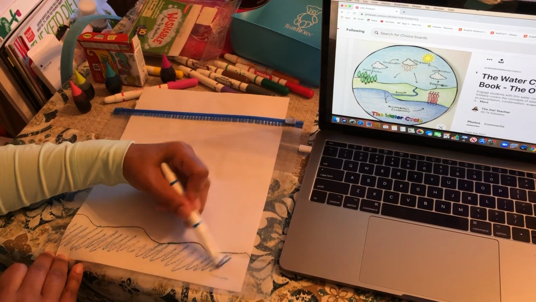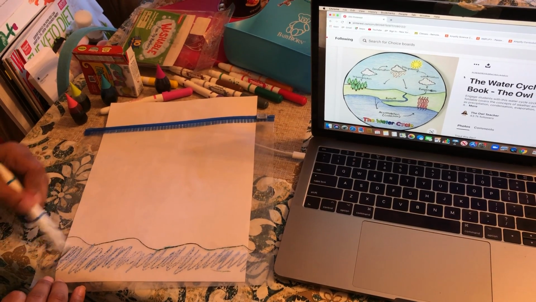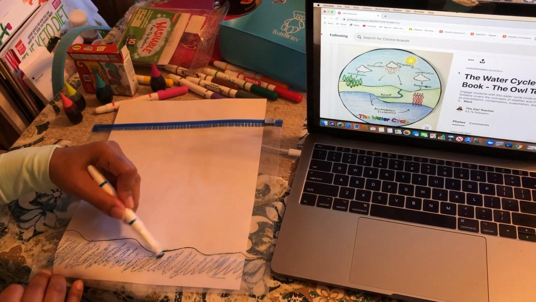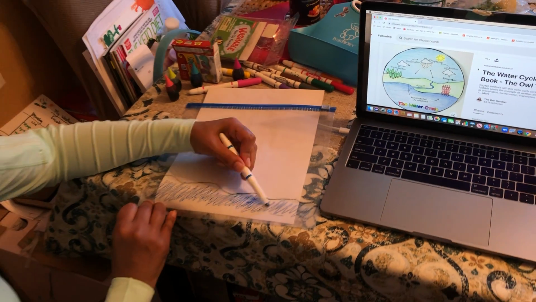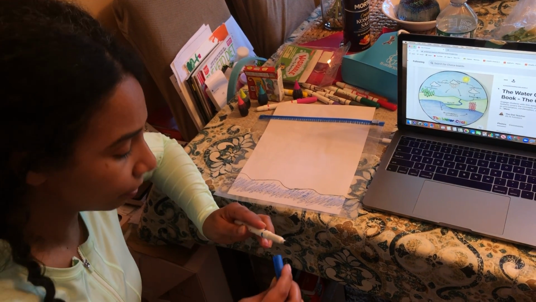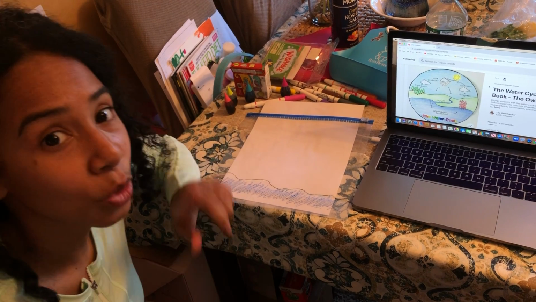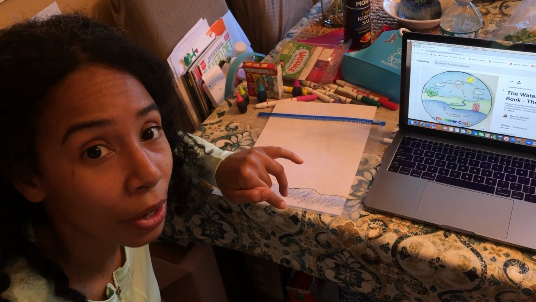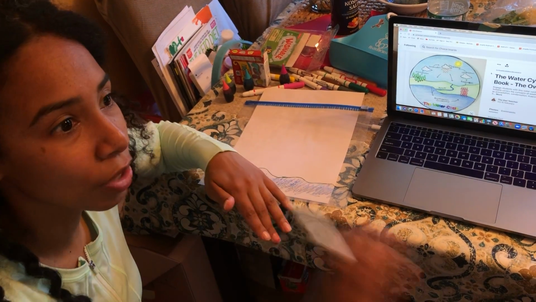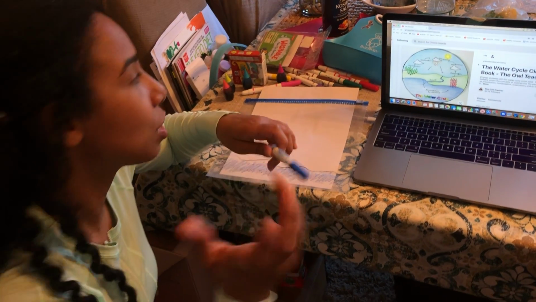Now, if this blue is not really staying and adhering to the plastic, I can tell you why. It's because I'm not using a Sharpie marker. If you have a Sharpie marker, that's way better. As far as the blue water on the bottom, it's okay. You can actually use real water and see the demonstration of the different parts of the water cycle. And you can have some food coloring.